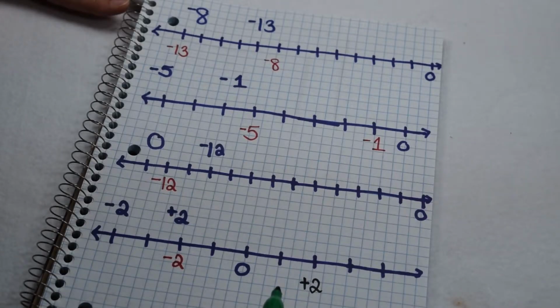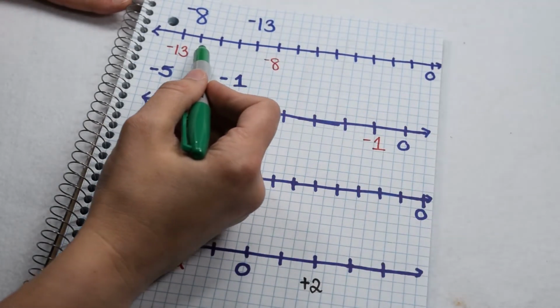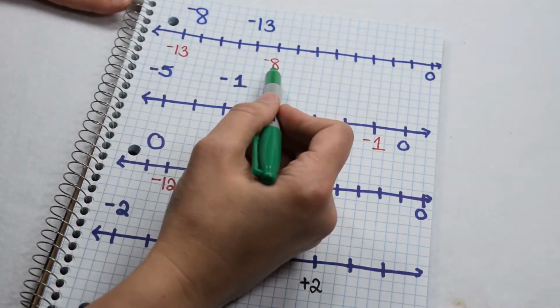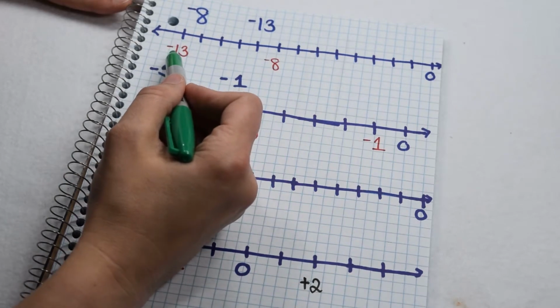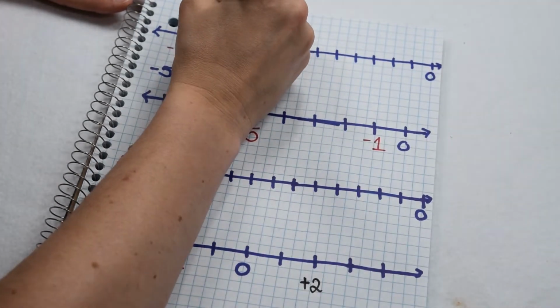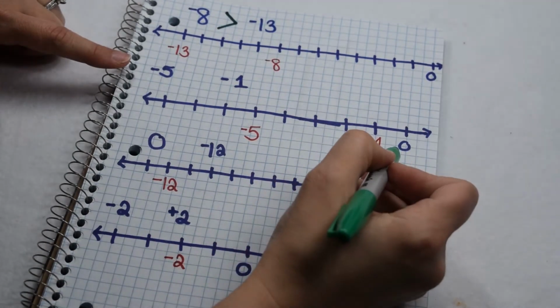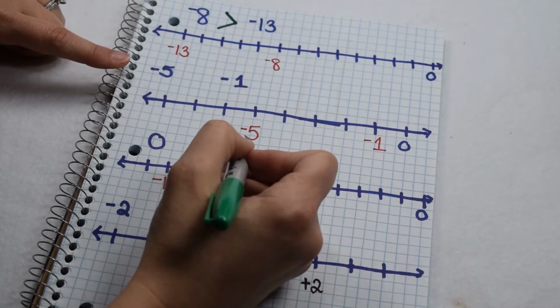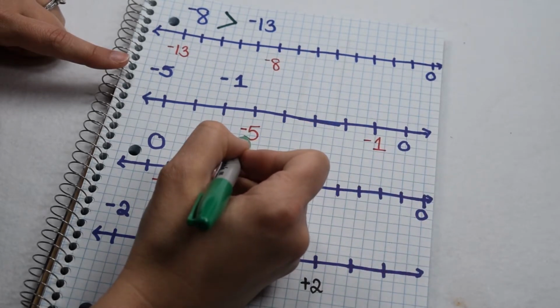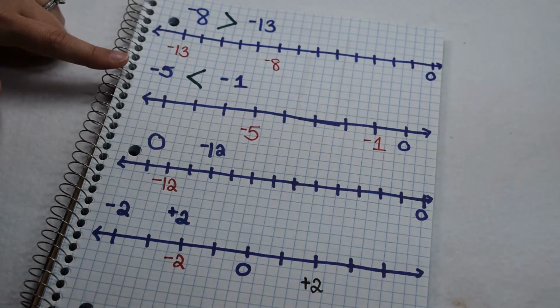Let's spend a little more time comparing our negative values. Like we said, as we get farther from 0, our values are worth less and less. So if I'm comparing -8 to -13, -8 is closer to 0, so since I'm on the negative side, -8 is greater than -13. If I was going to compare -1 to -5, -5 is farther from 0 than -1, so -5 is less than -1.